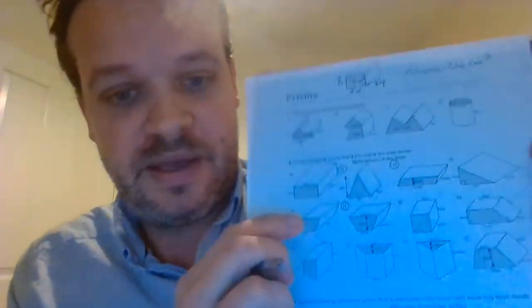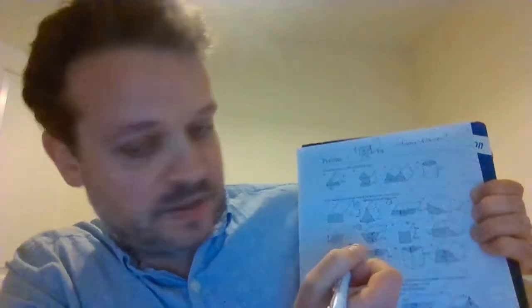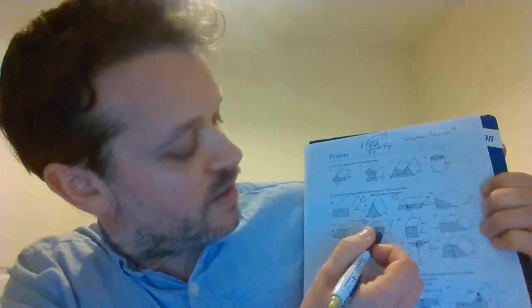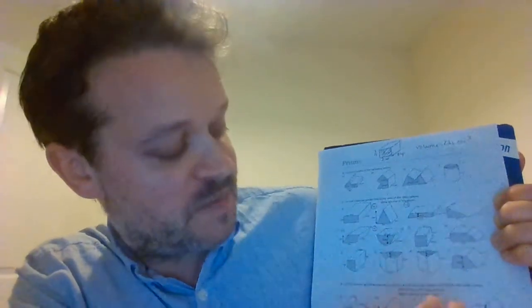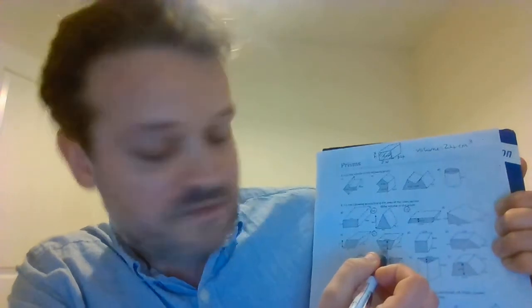Or if we were to look at F on here, down here we've got a trapezoid shape. Now, a trapezoid, what we need to do is take one of the lengths, the other length, and add them together. So here we've got one at 10 millimeters and one at 6 millimeters. Together they would be 16 millimeters. Then we need to divide that by 2.